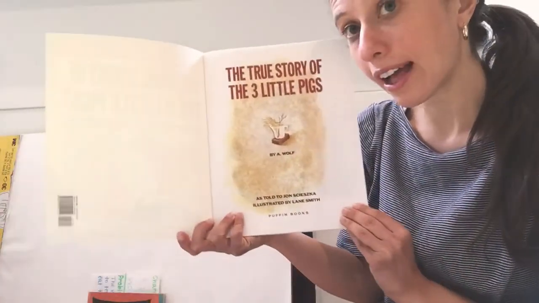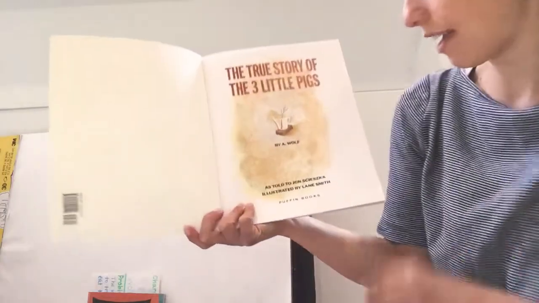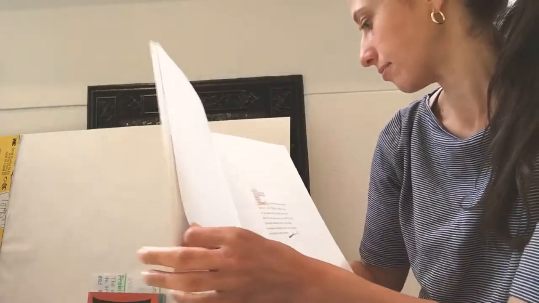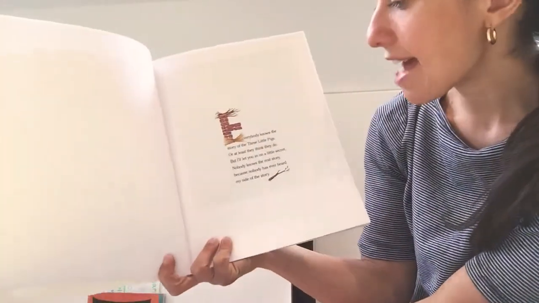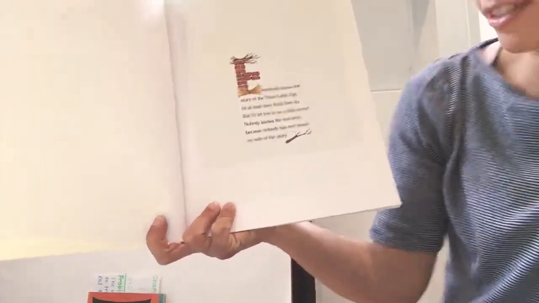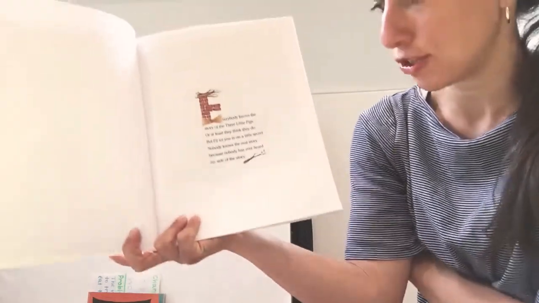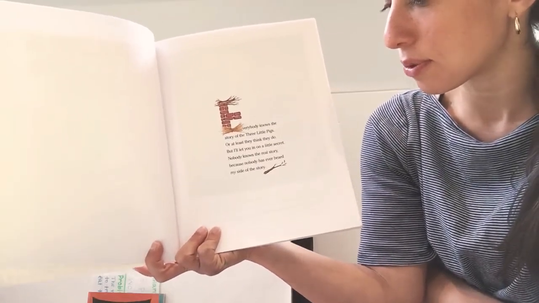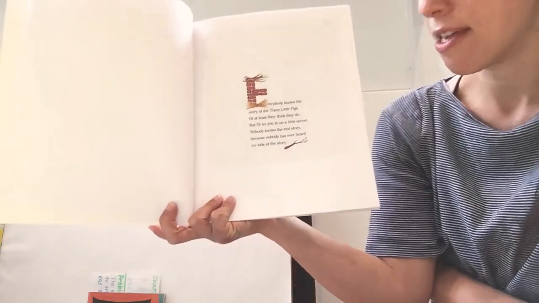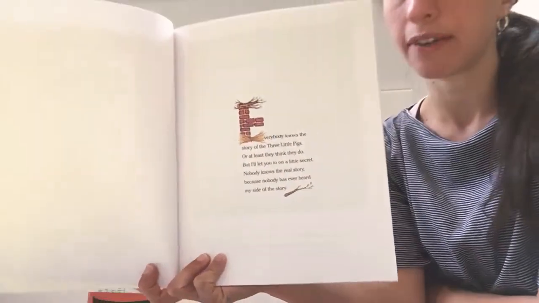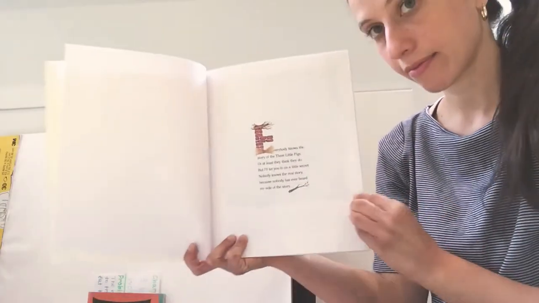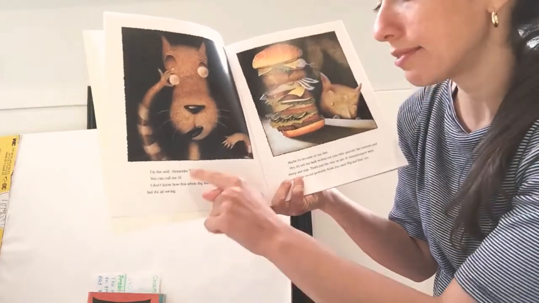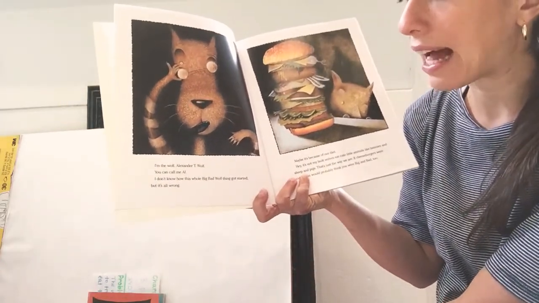The True Story of the Three Little Pigs by A. Wolfe, as told to John Sieska. Everybody knows the story of the Three Little Pigs, or at least they think they do. But I'll let you in on a little secret. Nobody knows the real story because nobody has ever heard my side of the story. I'm the wolf, Alexander T. Wolfe. You can call me Al.